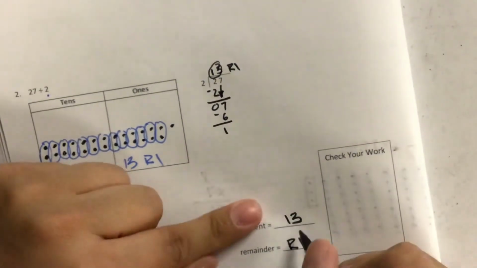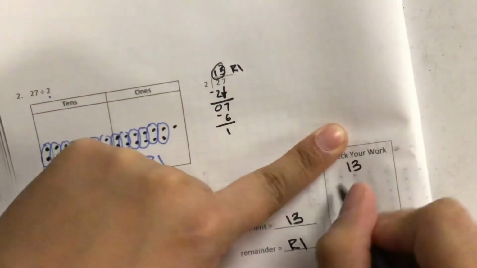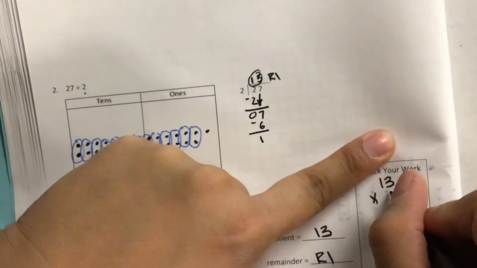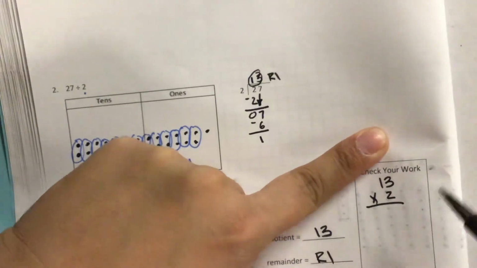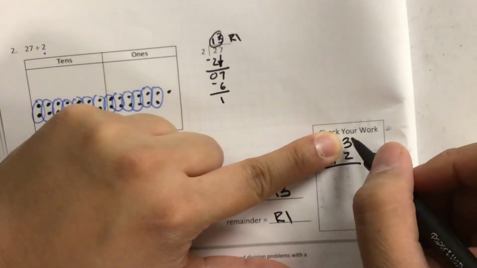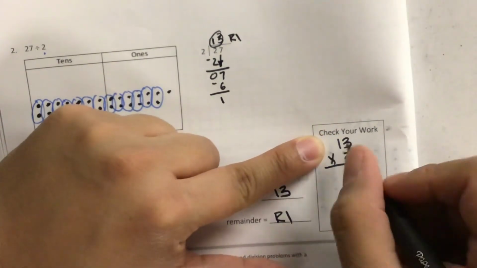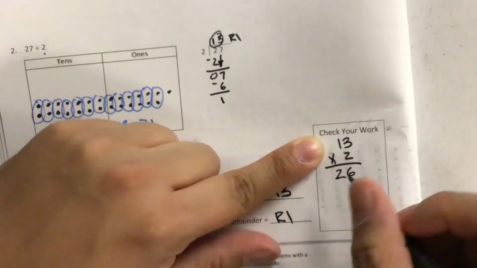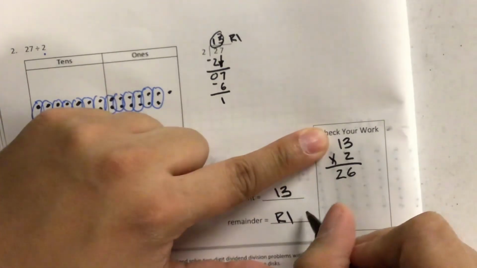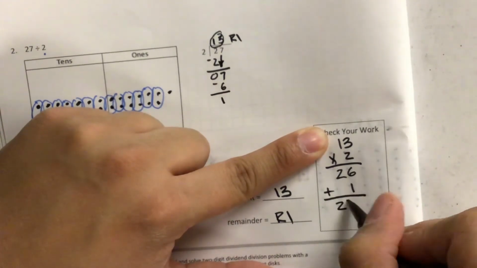To check our work, we're taking our quotient, 13, times the number of groups we made, which was 2. And we know how to do this. We're going to work one by one. 3 times 2 equals 6. 1 times 2 equals 2. And then we have our remainder, which we're going to add. 26 plus 1 equals 27.